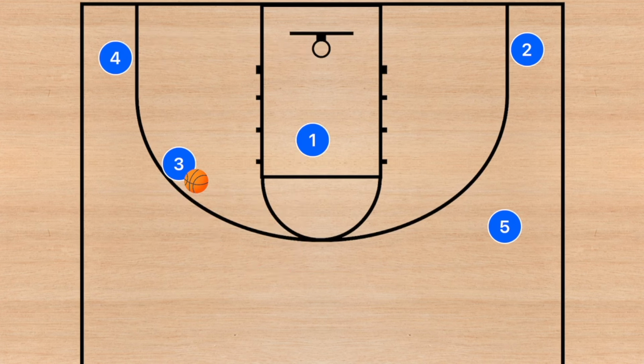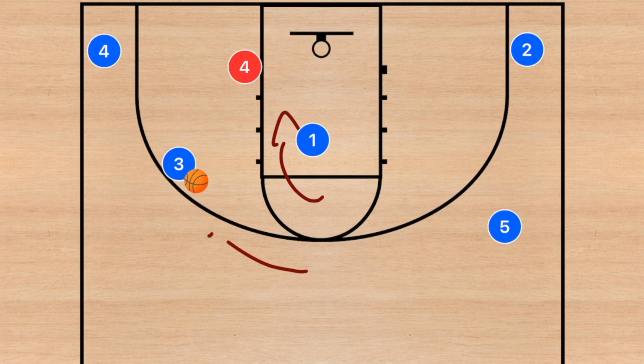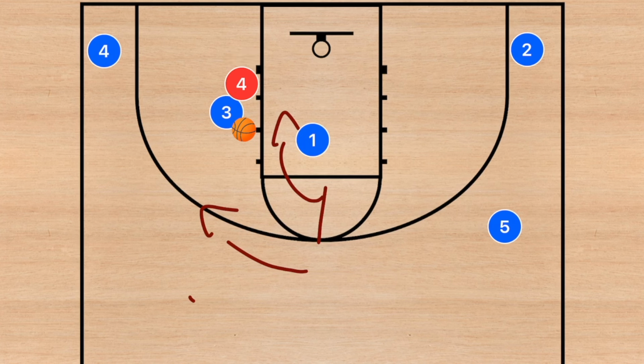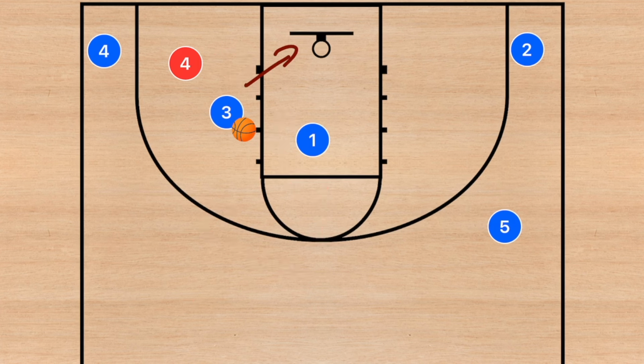Because what is going to happen is because player 4 is clearing out, and because there's this screen and roll that is happening up top, a lot of times, if player 3 is aggressive and he attacks the paint, that's going to draw player 4, because that's just what happens, even though that's a mistake. Player 3 then kicks out to player 4 for a 3. If it doesn't pull player 4 over to guard player 3, then player 3 could score, or he can pass to player 1 who is rolling to the basket for that layup.